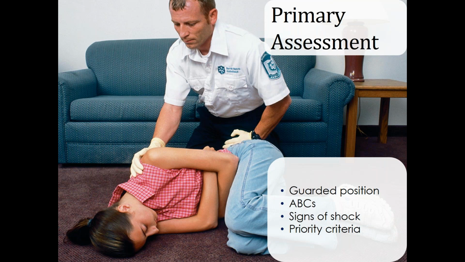As we're forming our general impression of this girl right here, tell me something you see right away. Well, let me ask you this. Do people just normally decide that they're going to lay down in the middle of the floor and hold their belly? No, absolutely not. All right, so what's your general impression of this patient? She's clearly in a lot of pain.